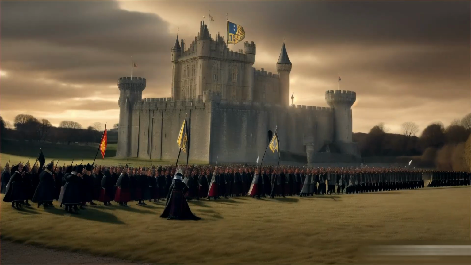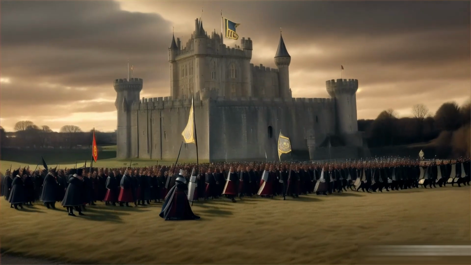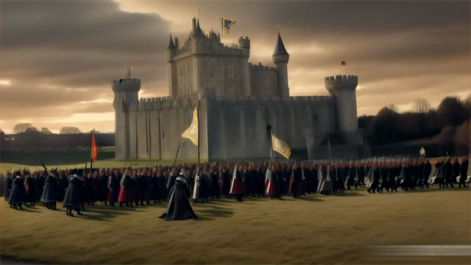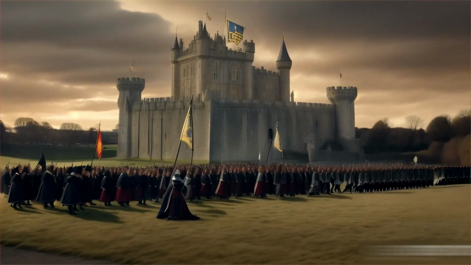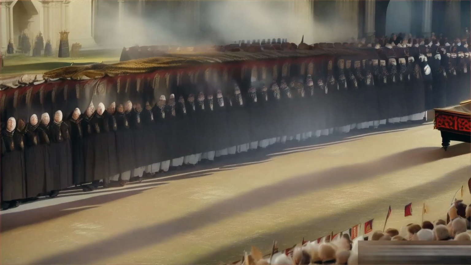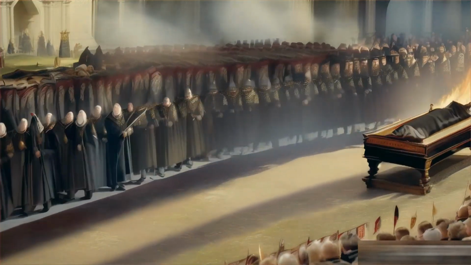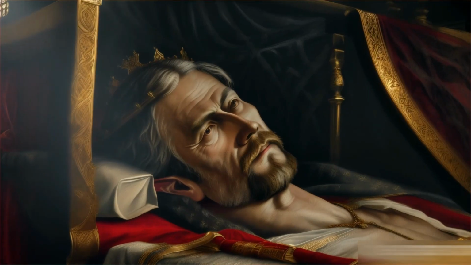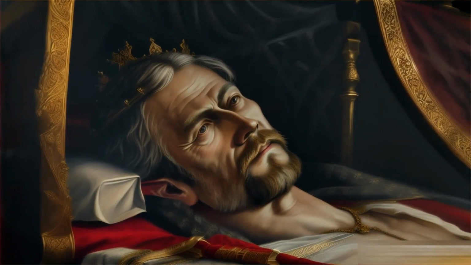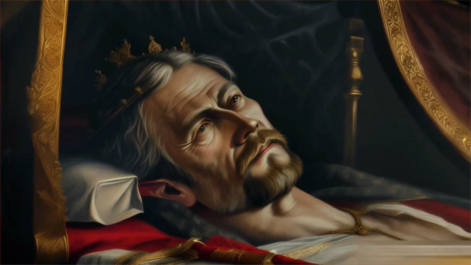The two armies clashed on October 14, 1066, on Senlac Hill, near Hastings. Harold's army, primarily composed of infantry, formed a strong defensive position on the hill. William's forces, which included cavalry and archers, struggled to break through the English lines. The battle raged for hours, with both sides suffering heavy casualties.